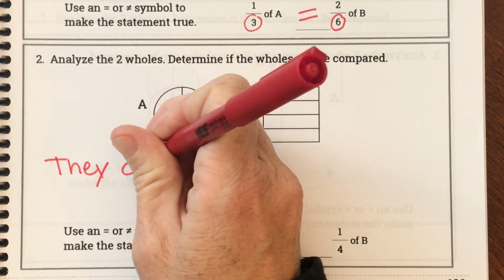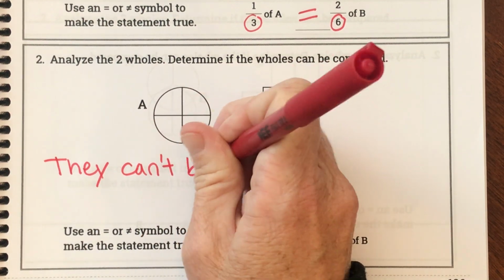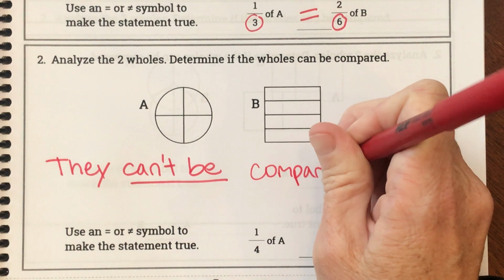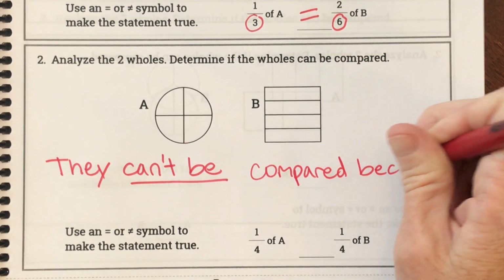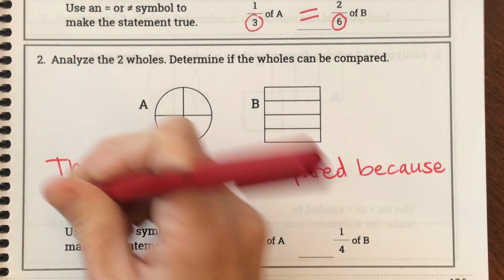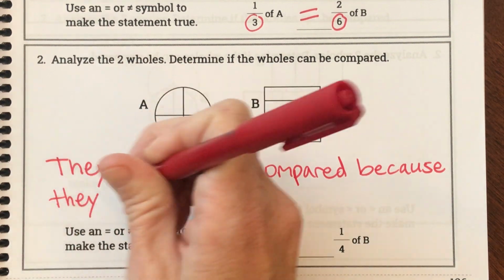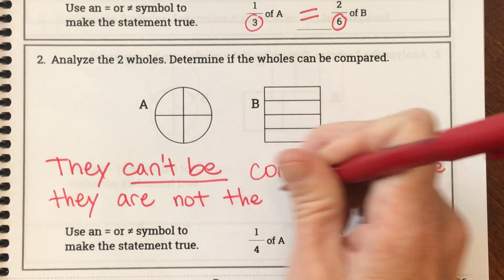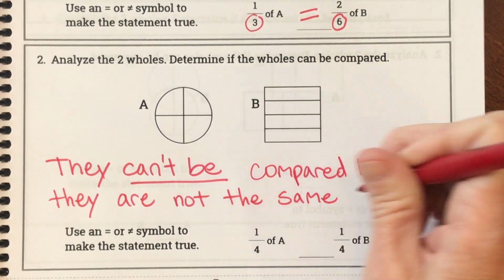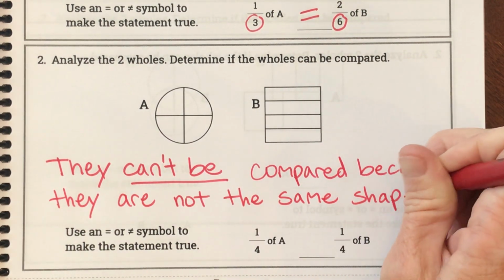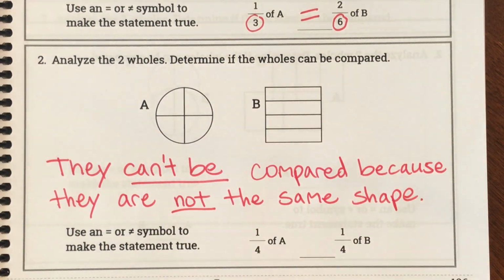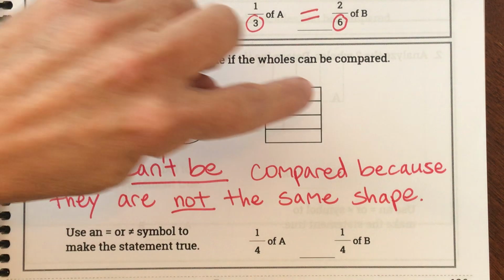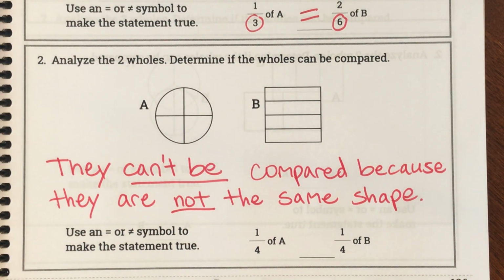So they can't be compared because they are not the same shape. Okay, that means like if I gave someone this slice and this slice, I wouldn't know who's getting more. It's too hard to really tell.